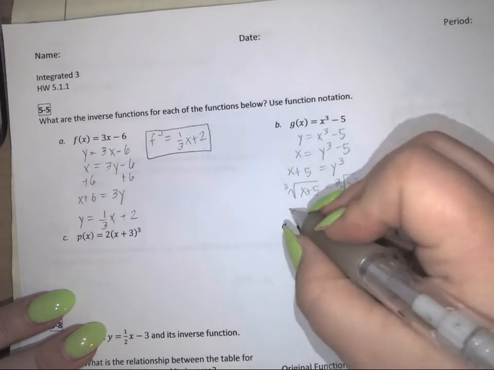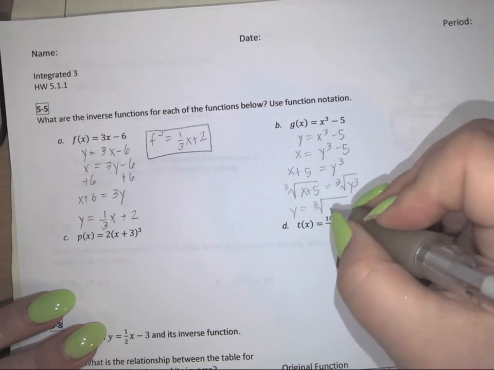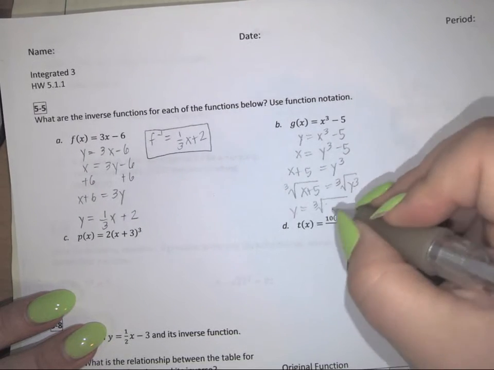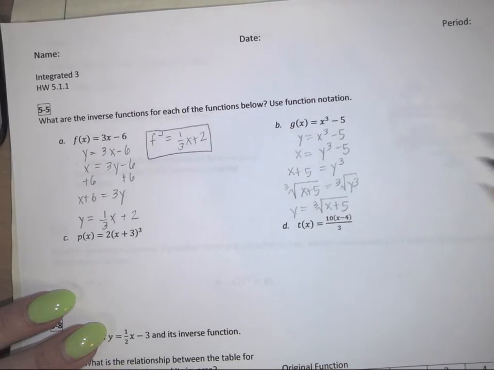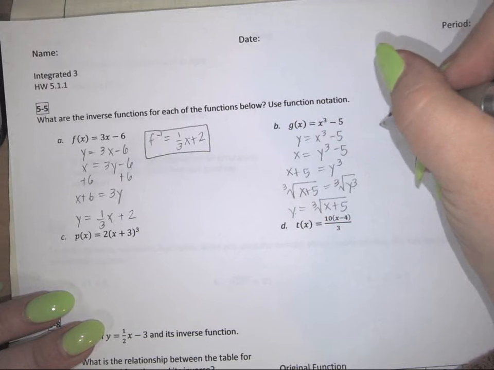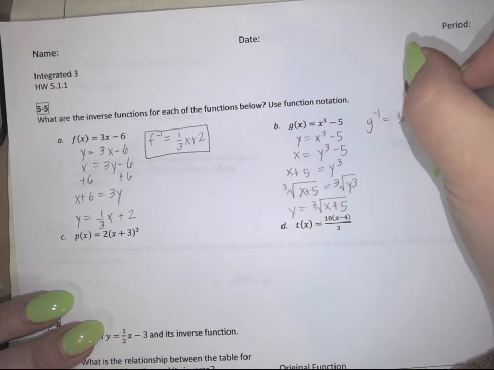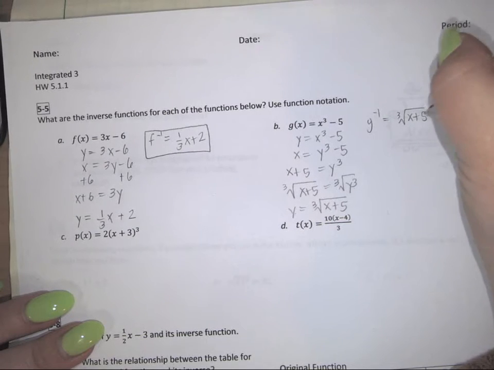So then you get y equals the cube root. The cube root undoes that, and so that's why you just get y, and then you get the cube root of x plus 5. So then using inverse notation, since our function was called g, g inverse is the cube root of x plus 5.